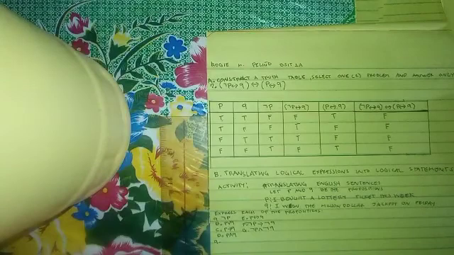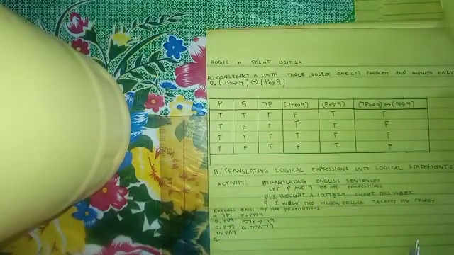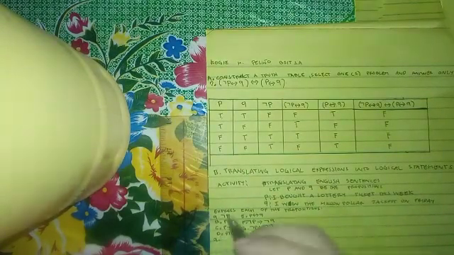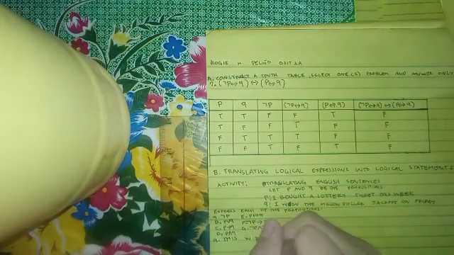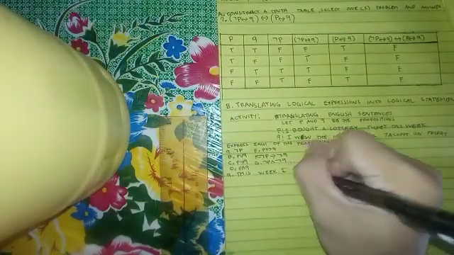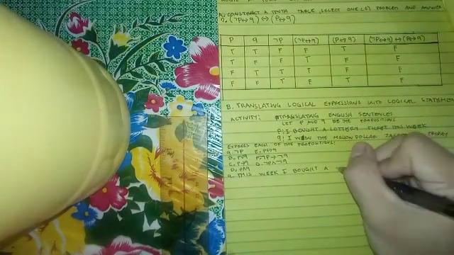Negated P. Because it's negated P, we just reverse it. So this is it: this week, I bought a lottery ticket.